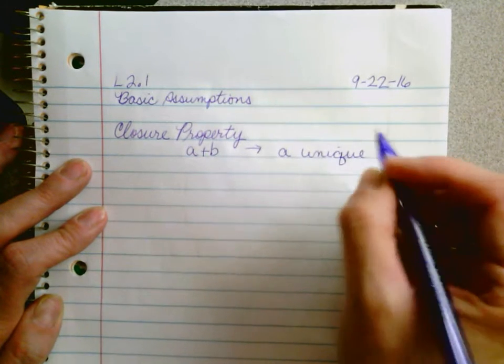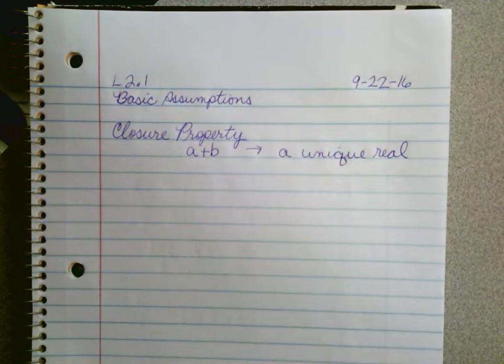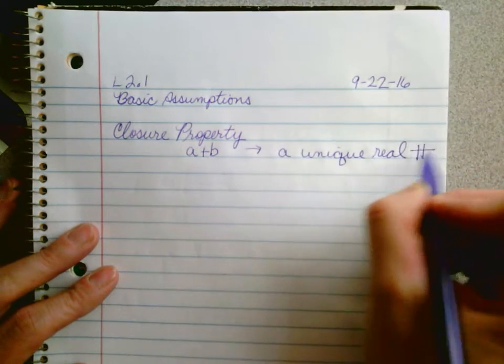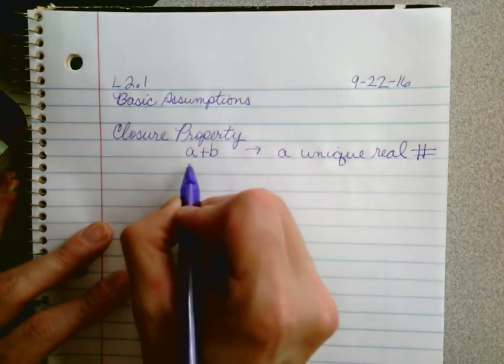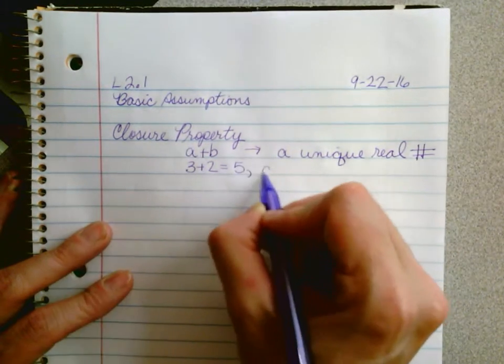Anytime you add numbers together, the answer is a specific thing. Remember in grammar school when you had to do your fact tests? 2 plus 2 is 4. She'd mark it wrong if you put 5. Why? Because the answer is a unique real number. In other words, there can be a wrong answer. Like if I said 3 plus 2, the result is 5. And it's always 5.